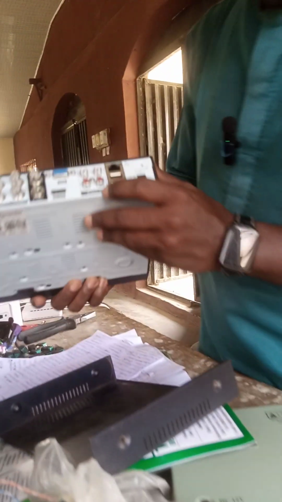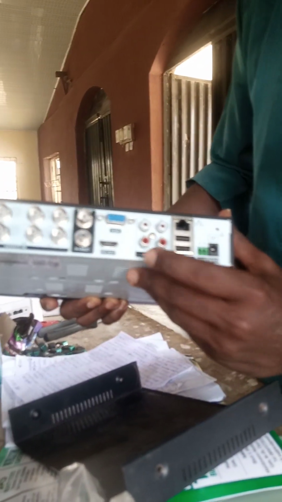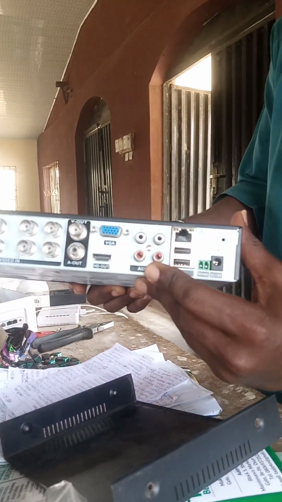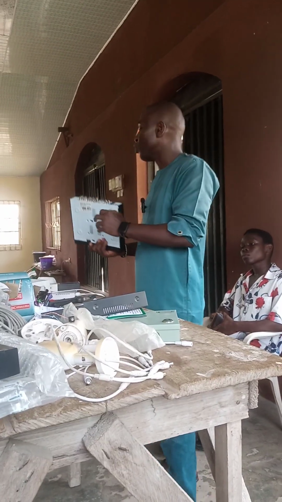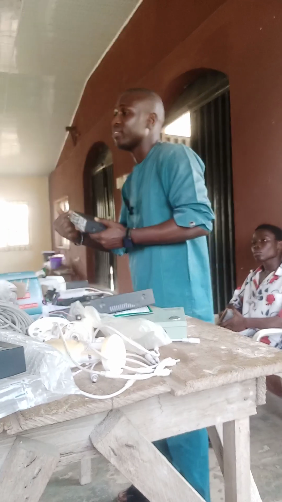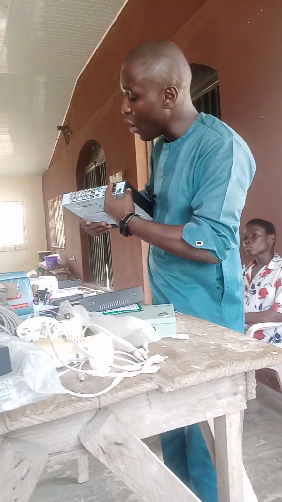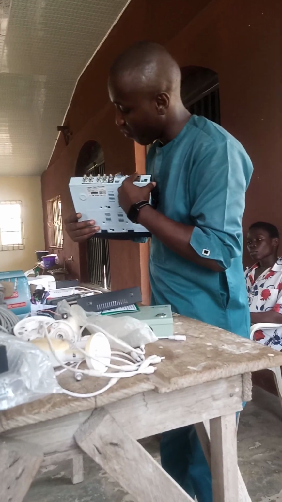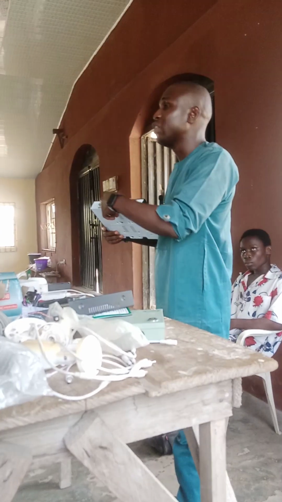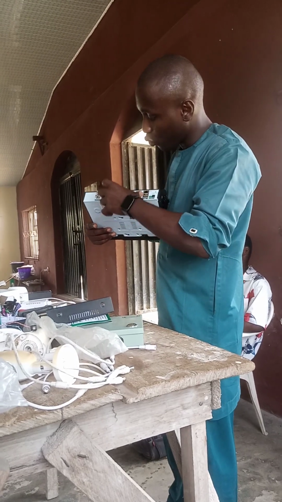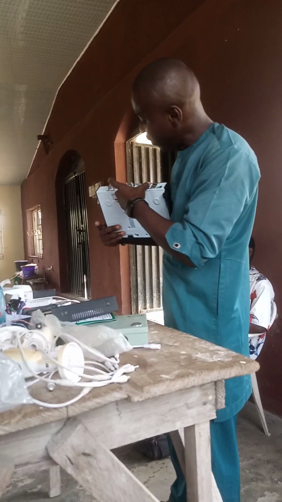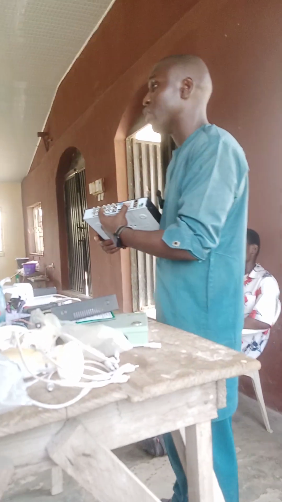For this type of DVR, it also has an audio port where they write A in. Some places you have A in, some places you have audio in. The first thing you need to note about this audio port is that it's synchronized with the video port. So if I'm using A1, A1 must be synchronized with what? V1. So if you put camera 1 and you join it to audio on camera 3, it will be picking different things. A2 is synchronized with V2. A3 is synchronized with V3 and A4 is synchronized with V4.